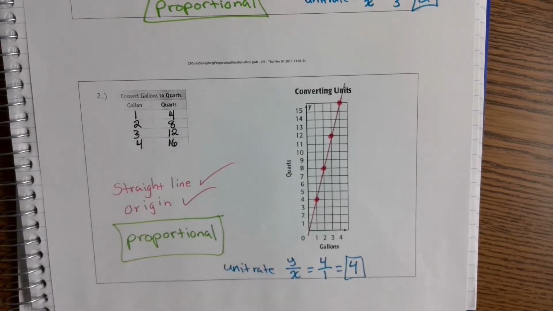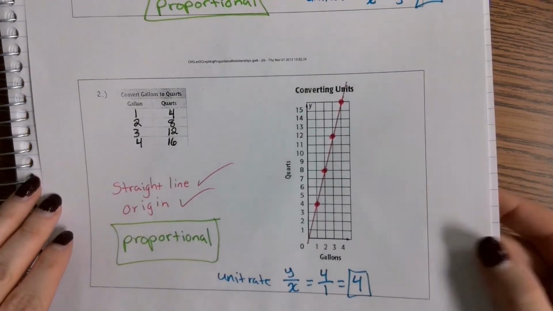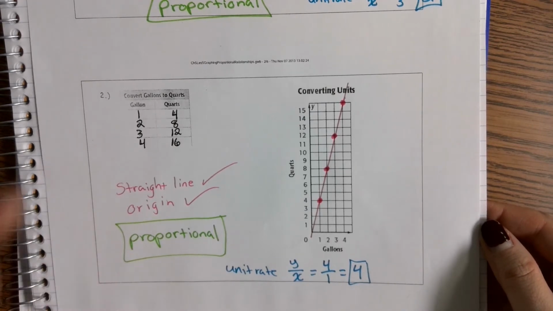So when you find out that it's proportional, you need to identify what the unit rate is going to be. It says it in the directions on your assignment today. If you've identified that it's a proportional relationship, also identify the unit rate. You would need to do that. Yep.